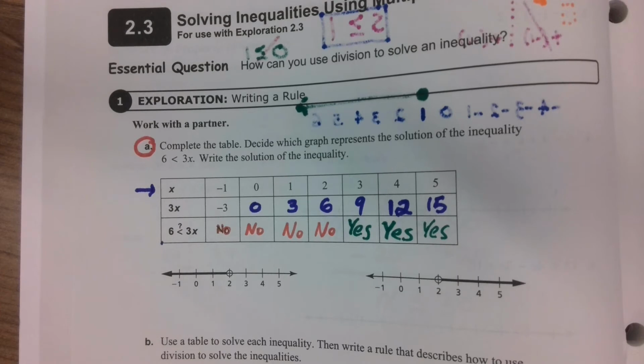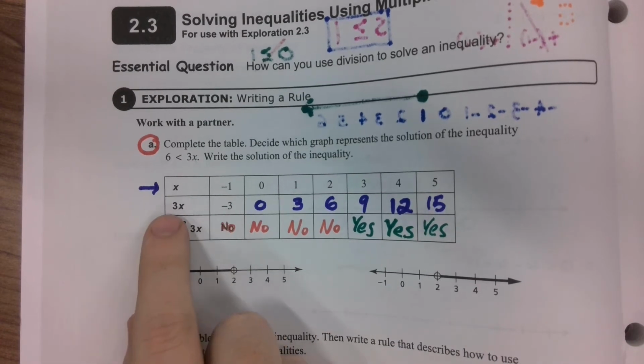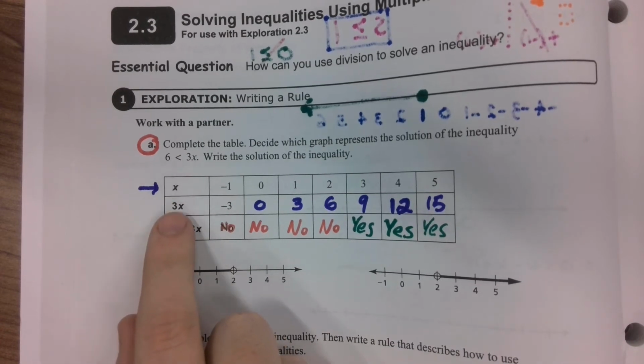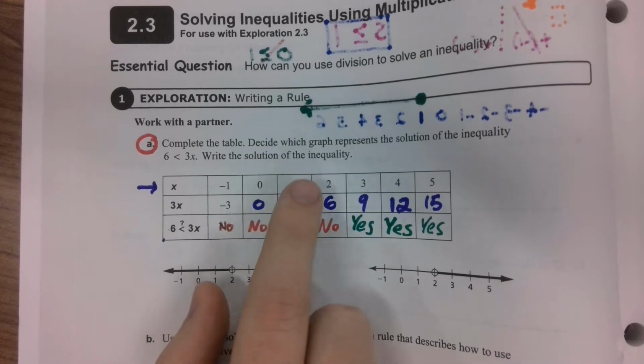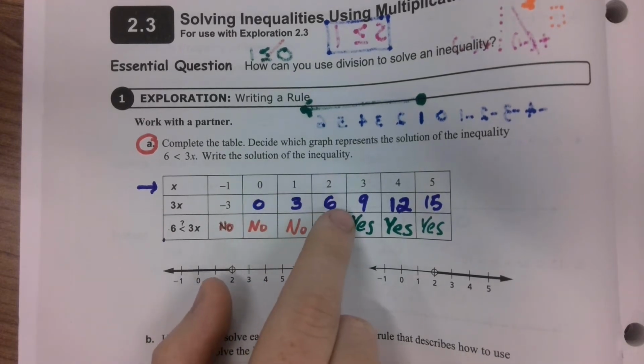All right. Hopefully we had a chance to finish up. If not, let's take a look at what we've got. So, for the 3x row, what do we notice? We start at negative 3. And since we're looking for 3 times x, 3 times 0 is 0, 3 times 1 is 3, 3 times 2 is 6.